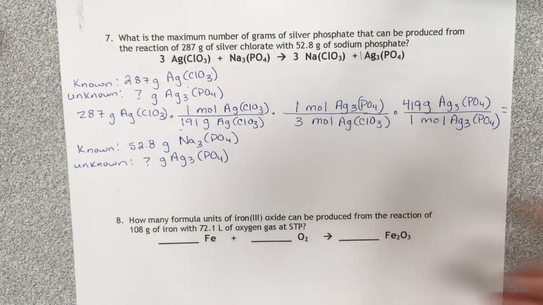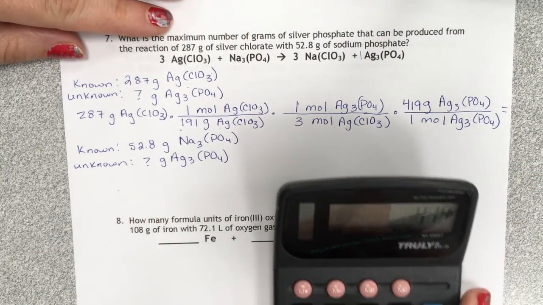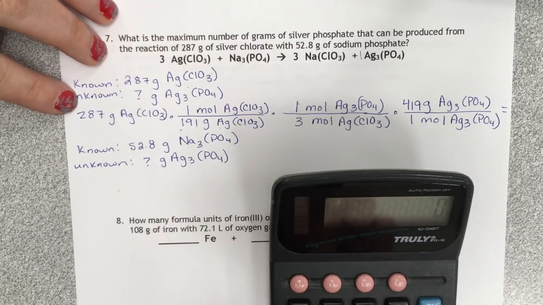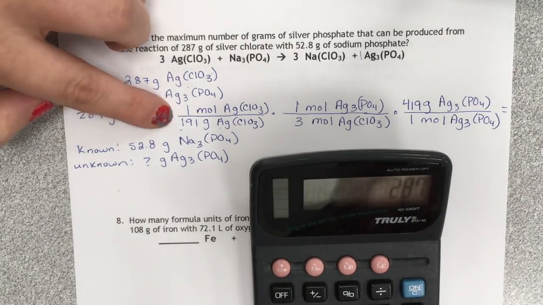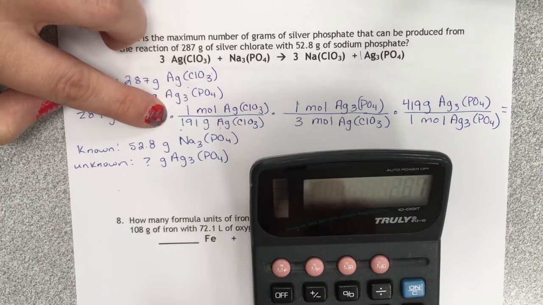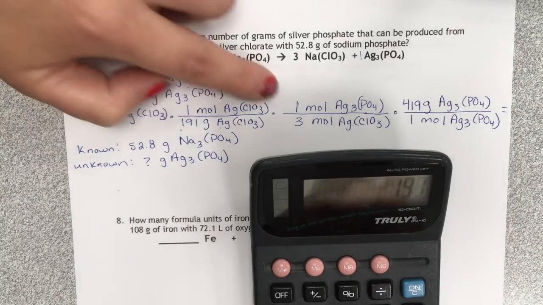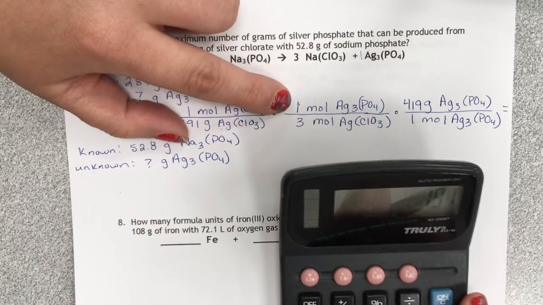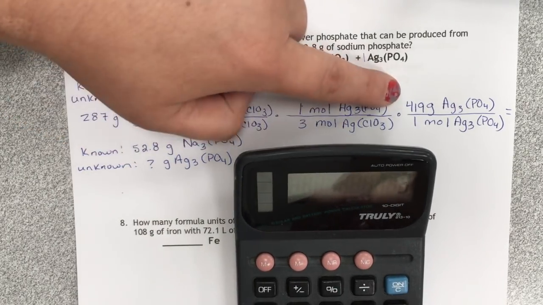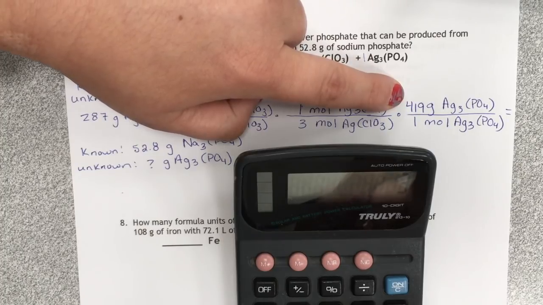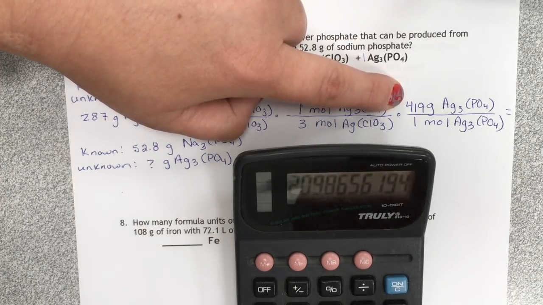So now we just do the calculation. So we have 287 divided by 191. We ignore the 1, so we just do divided by 3, and we multiply it by 419.